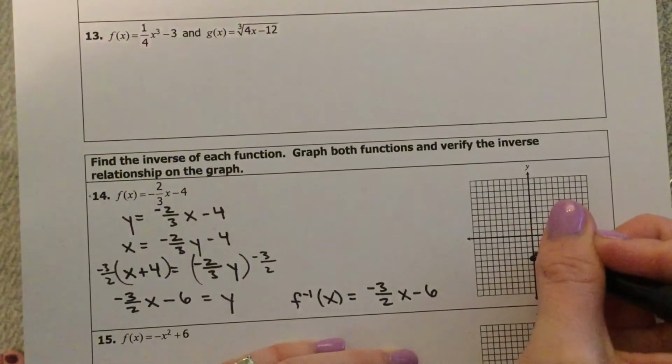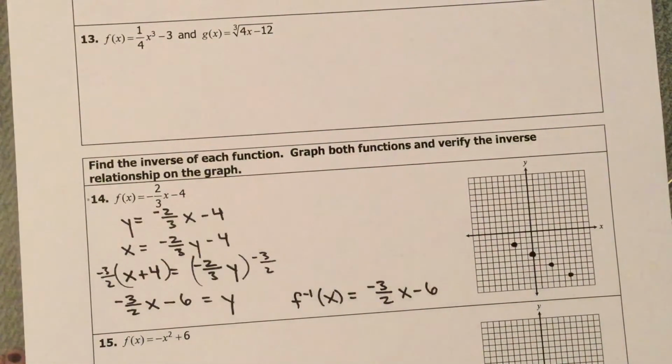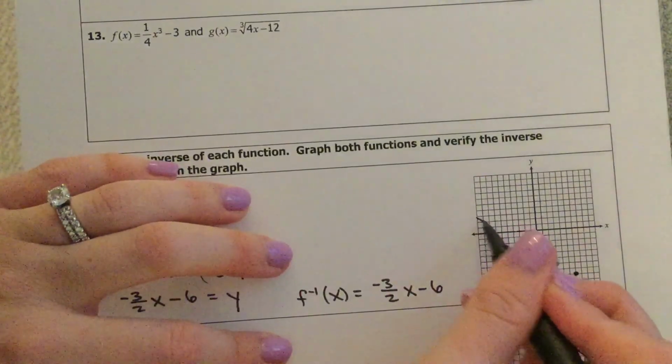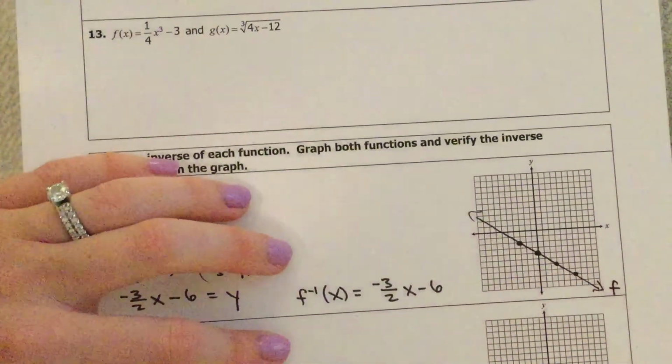And I'll do it in the reverse direction also. So up 2 to the left 3. So that is our first graph. We can connect the dots there. So that's the original. This is just f.